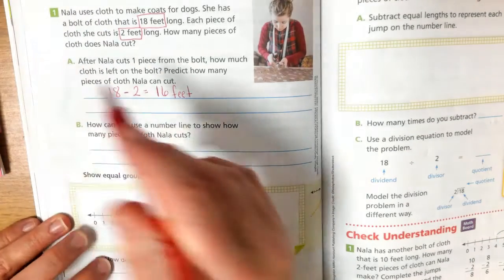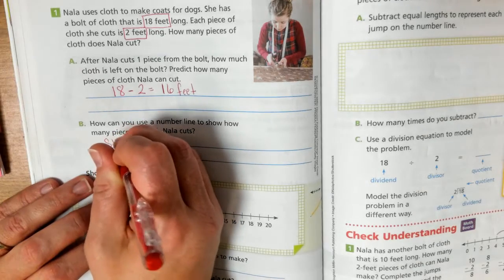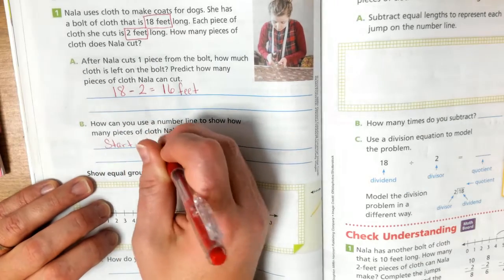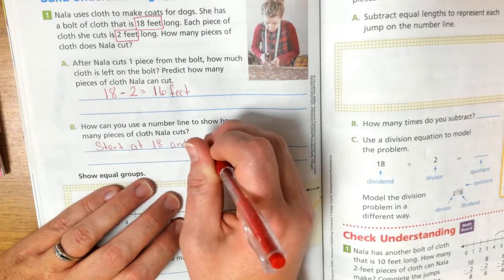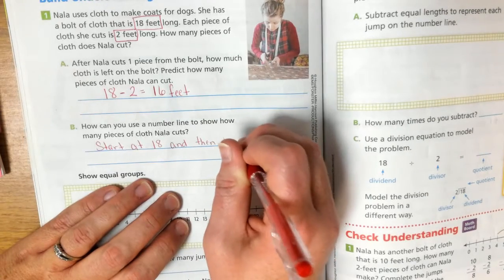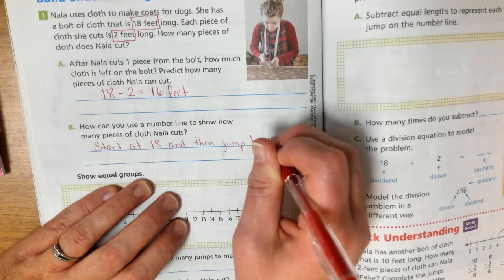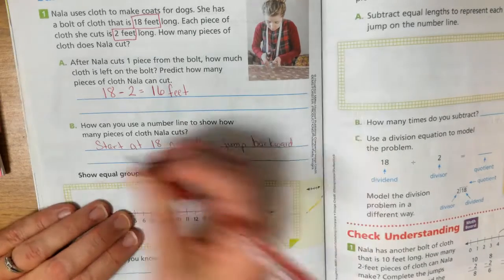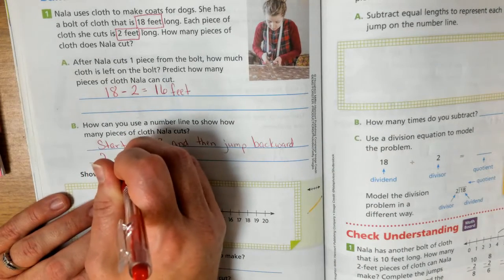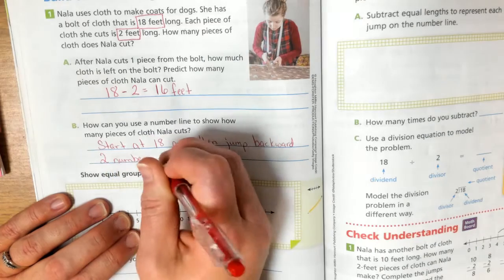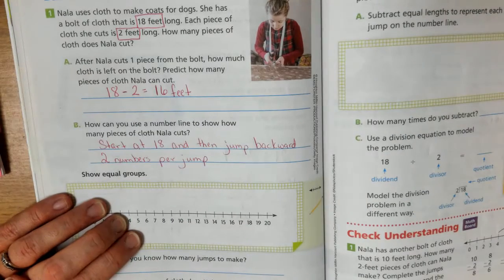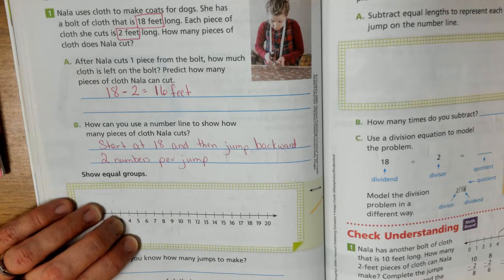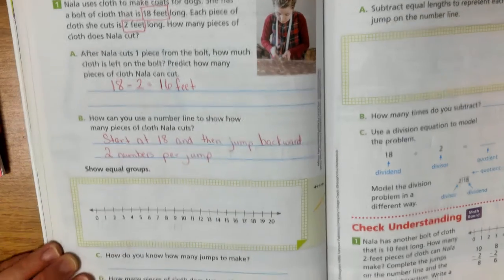Okay, so we're going to start at the number 18, and then jump backward 2 numbers per jump. Right? Because each jump will be one piece of fabric that's being used, or that will be one coat. Okay? So let's do that.